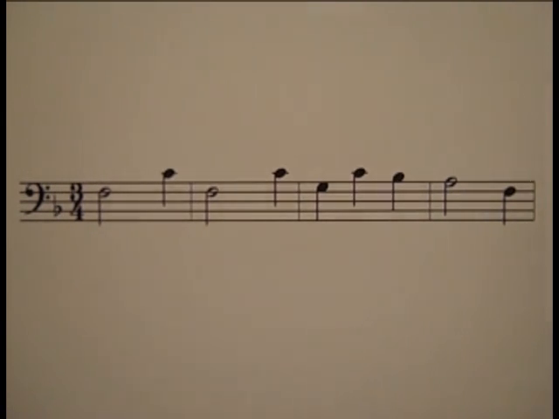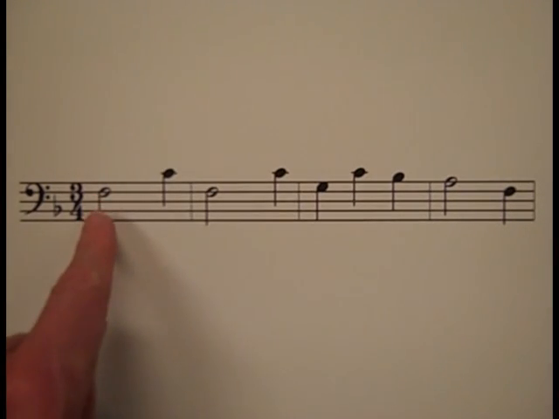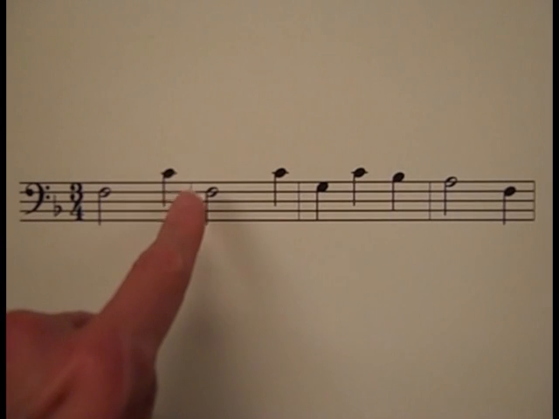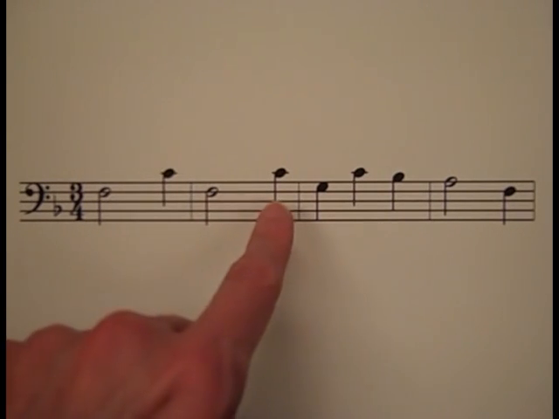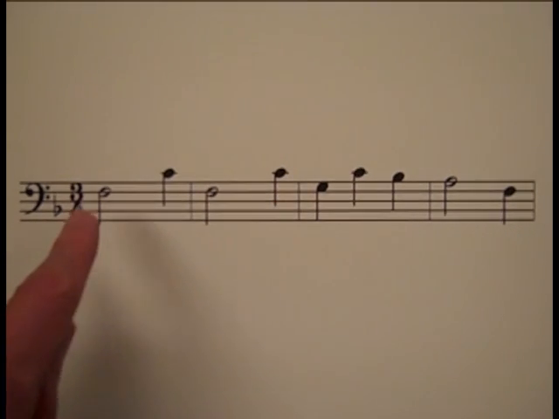Nice job. This time, let's sing it with solfa. Since we're in F position, F will be do. I'll try it once, and then you can try it. My turn first. Do, so, do, so. Now you try. Go.